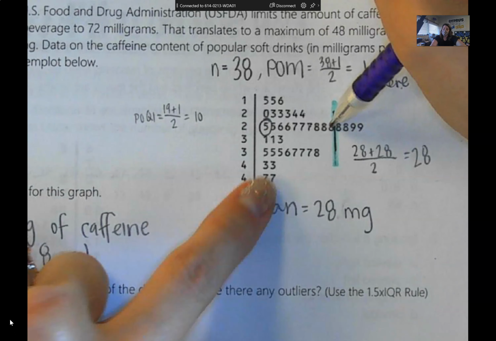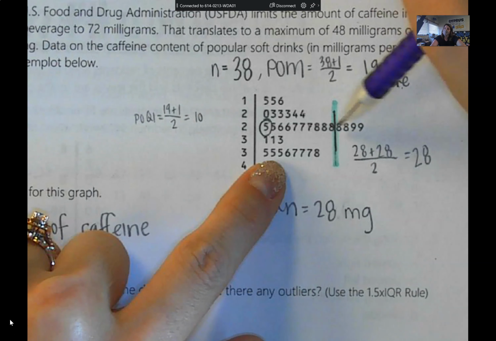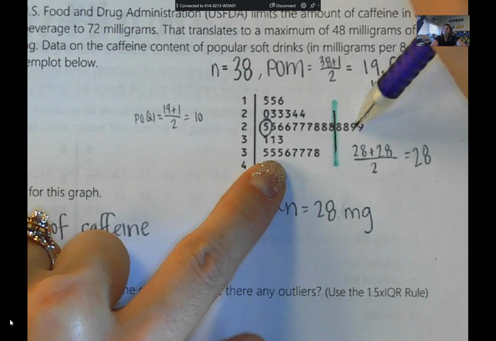Which means to find quartile 3, I just need to count 9 observations to the right of the median. 1, 2, 3, 4, 5, 6, 7, 8, 9. So quartile 3 is the 10th position, or the upper 3 stem, and the last 5.